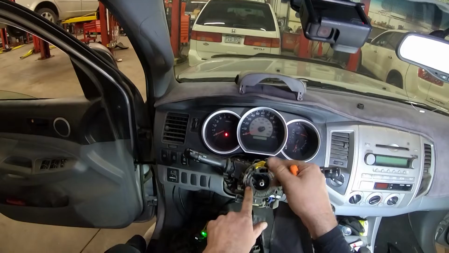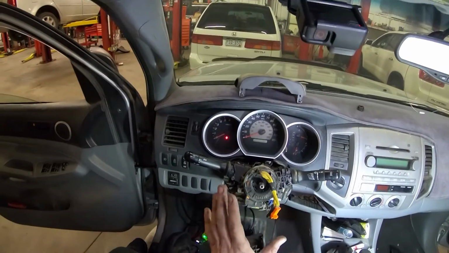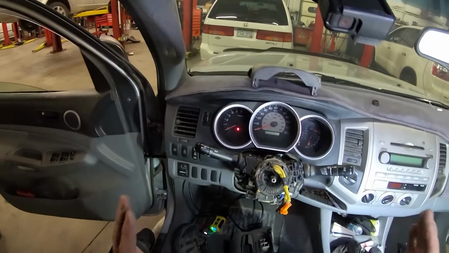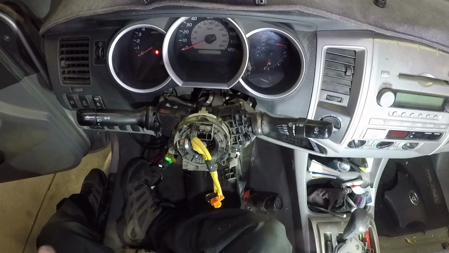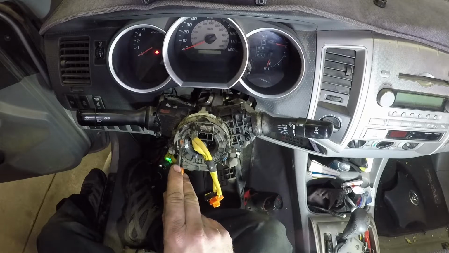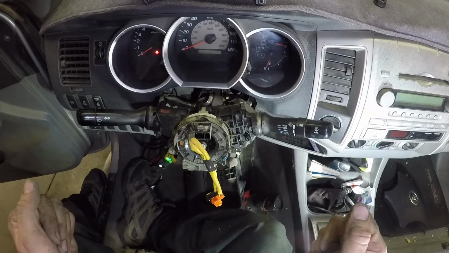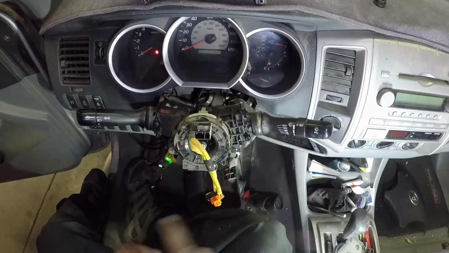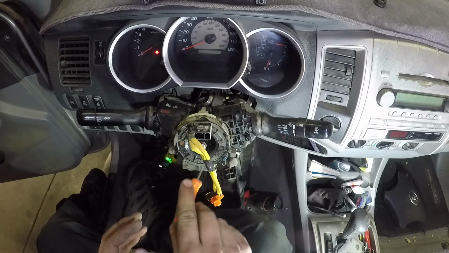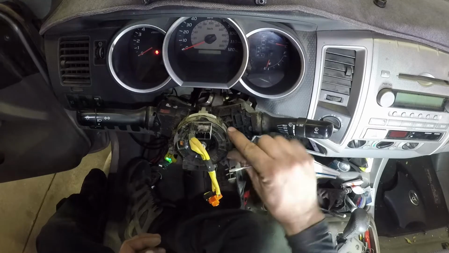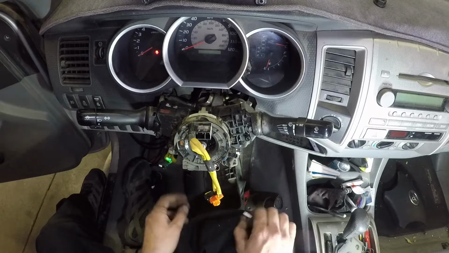So if that's not visible, then do not install the new one until you verify that your wheels are pointing straight ahead and your steering wheel was straight ahead. Because that's telling you we're at the center of the steering gear. If you have it off and you turn the steering wheel, it'll overextend the spiral cable inside of here and break it.